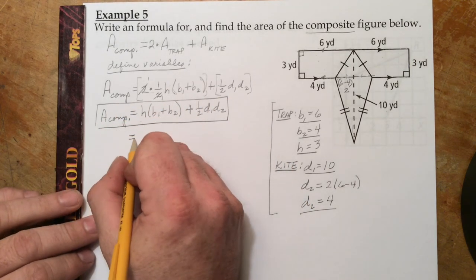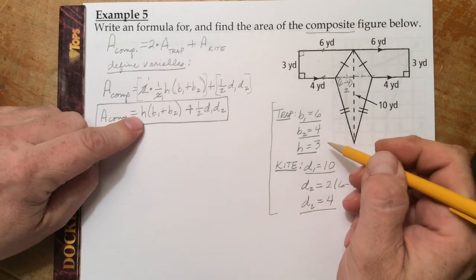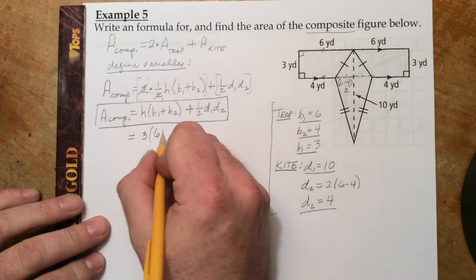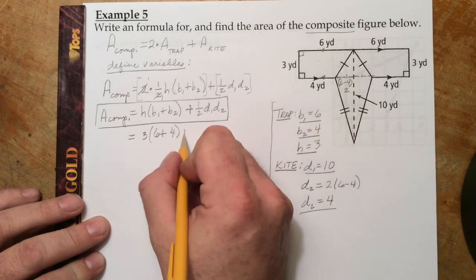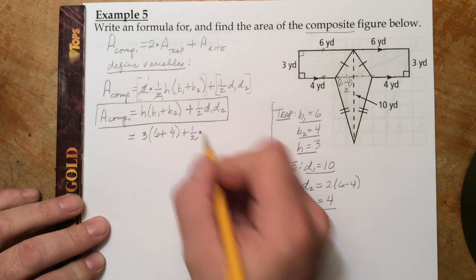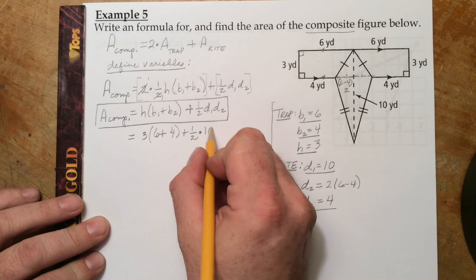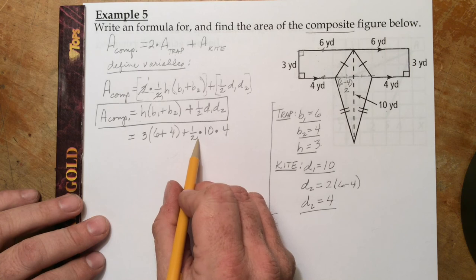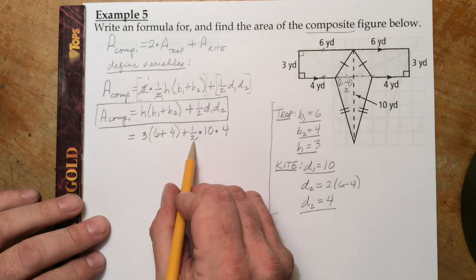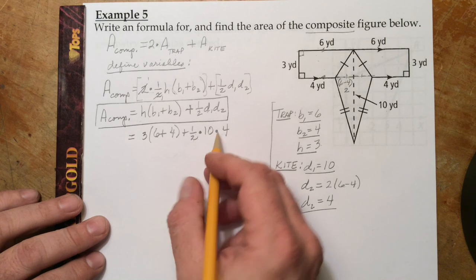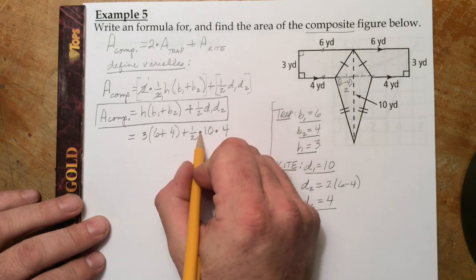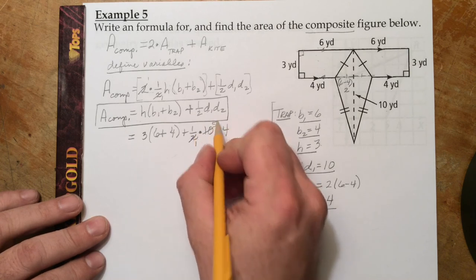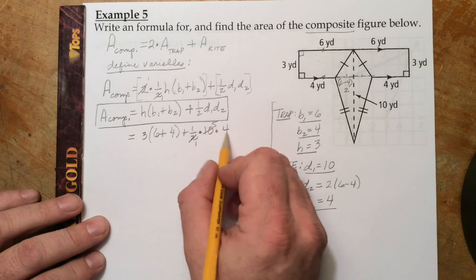Now to actually find the area, we substitute in all the values we found. So the height of the trapezoid is 3 times B1, which is 6, plus B2, which is 4, plus 1/2 times D1, which is 10, times D2, which we found was 4. Now over here on the right, trying to get rid of the 1/2, it doesn't matter whether we use the 10 or the 4, but just don't use both. I'm going to use the 10 simply because it's right next to it. So 2 goes into 2 once, and 2 goes into 10 5 times. So now we have 5 times 4 times 1, or just 5 times 4.